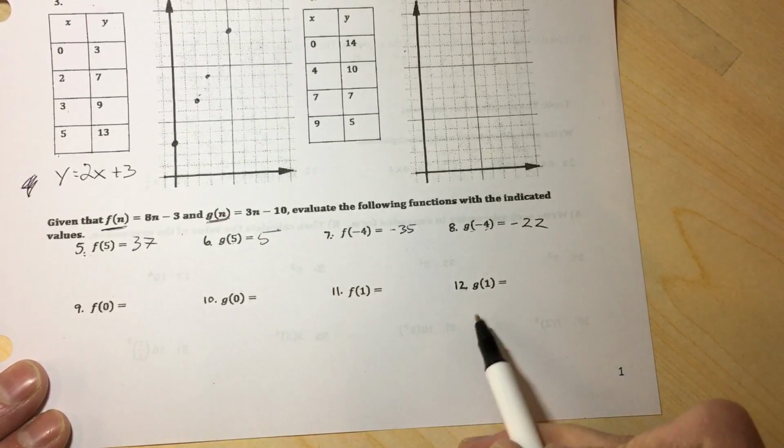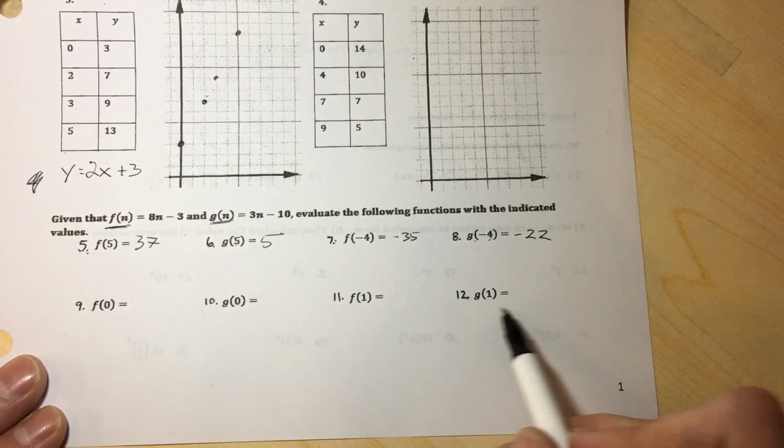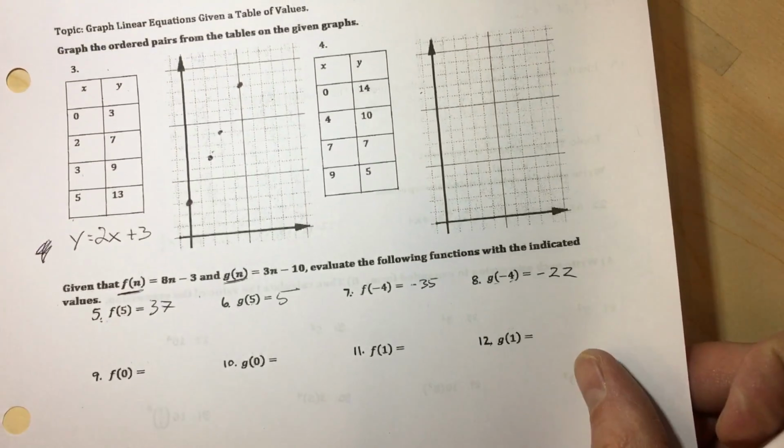I'm going to let you do the last three. They're the 0 and 1, so that's pretty straightforward. All right, let's flip it over.